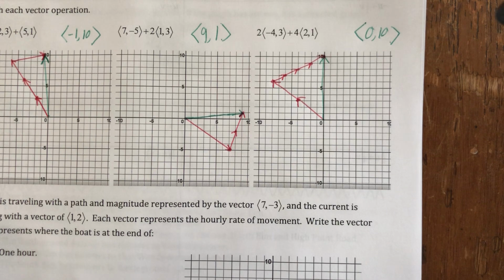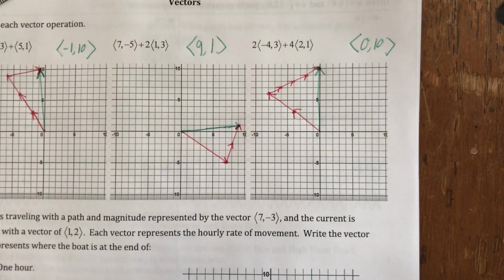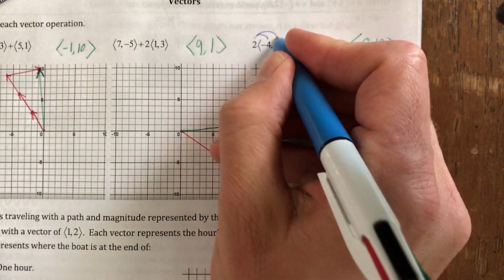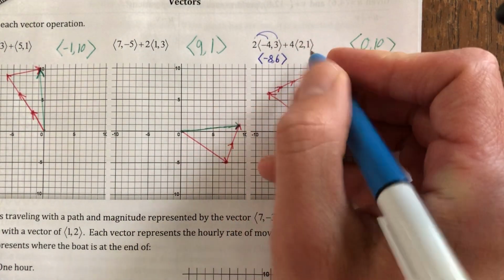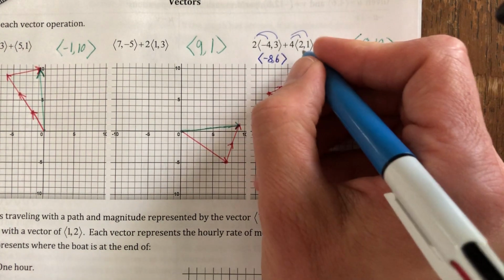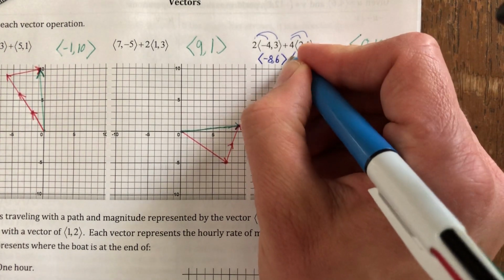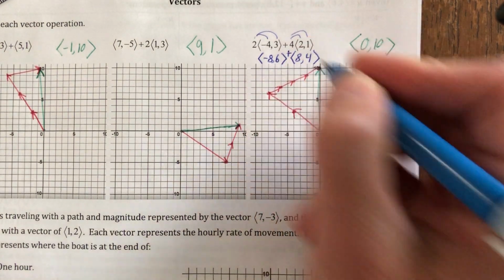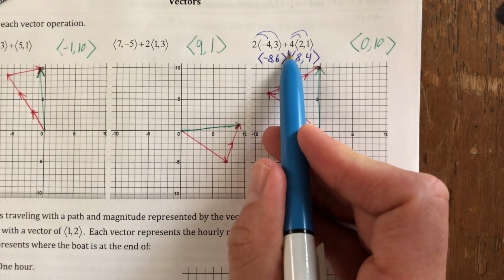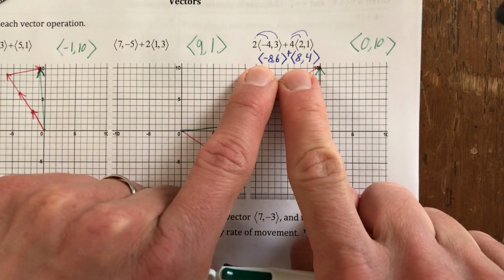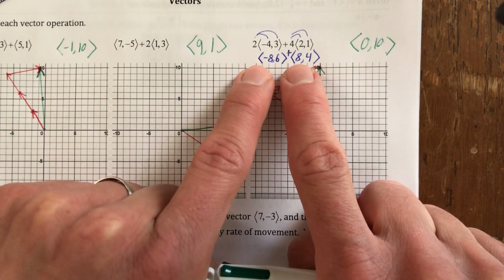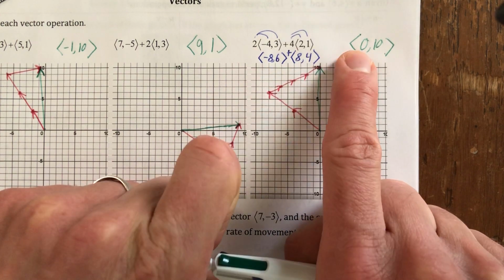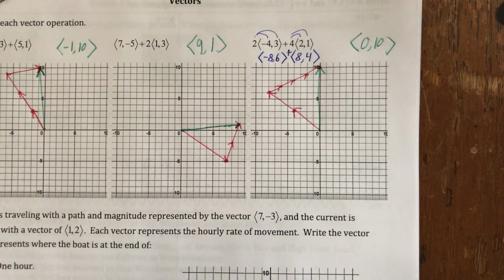By the way, we could have done this by hand, and let me show you very quickly what that looks like, and I'm sure you're aware of this process. We could do 2 times negative 4 and then 2 times 3, so that'd be negative 8, comma 6. And we also have 4 times 2, 4 times 1, so 8, comma 4 is that. And we're going to add those together. So negative 8 plus 8, we add the corresponding parts. We add the first number, which is the x, and then we add the second number, which is the y. So the first number, negative 8 plus 8, that'd be 0, and 6 plus 4 would give you 10. So that's how you do it by hand.